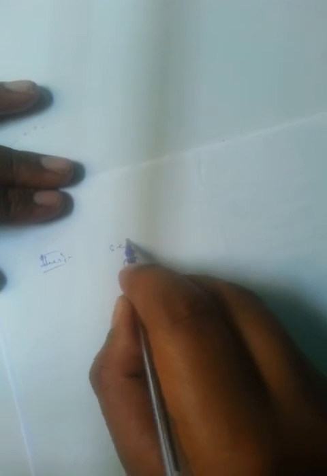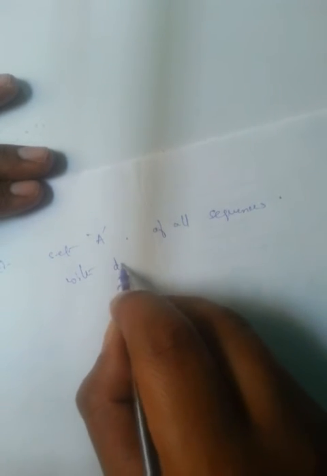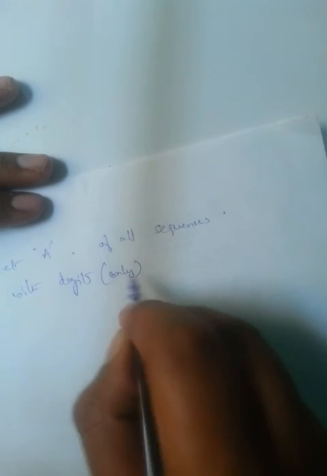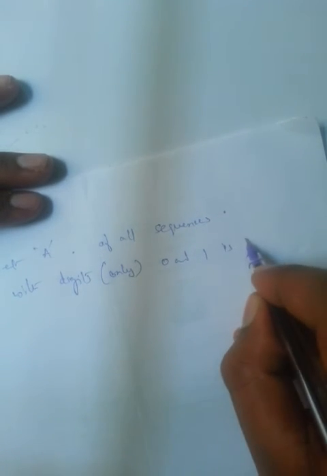The next concept that we have here: now we are considering a theorem which is related to uncountable sets, where we have to prove that the set A of all sequences with only digits 0 and 1 is uncountable.